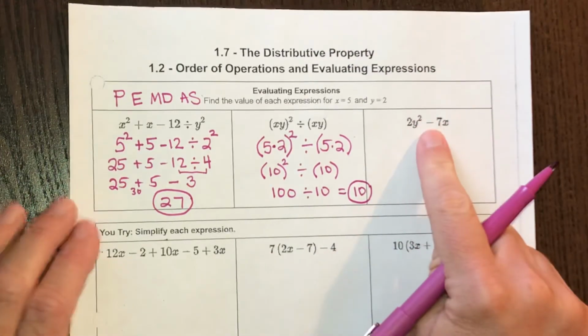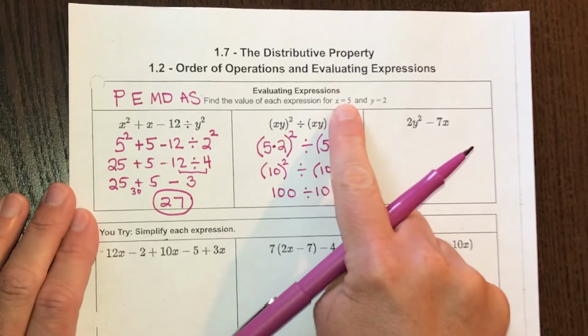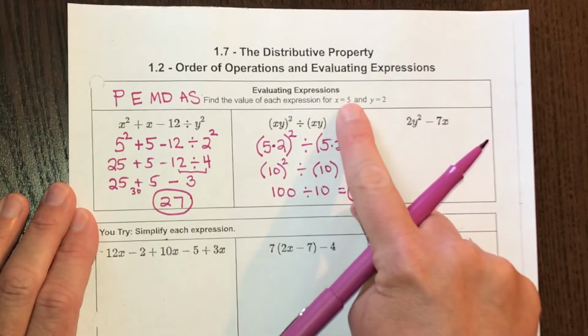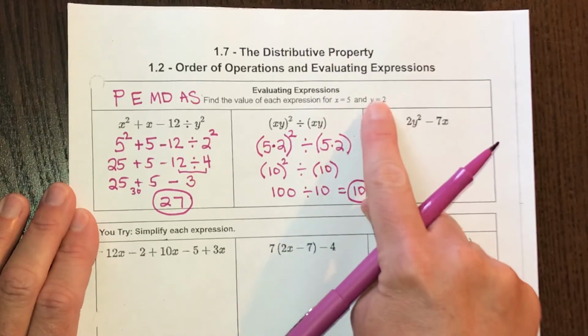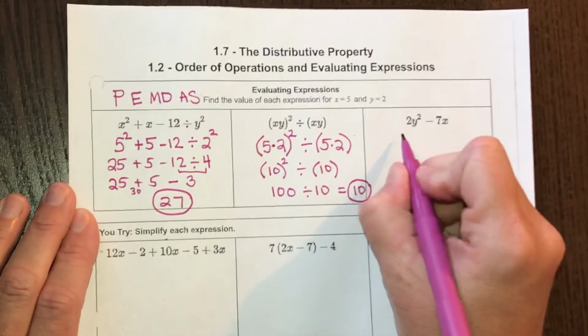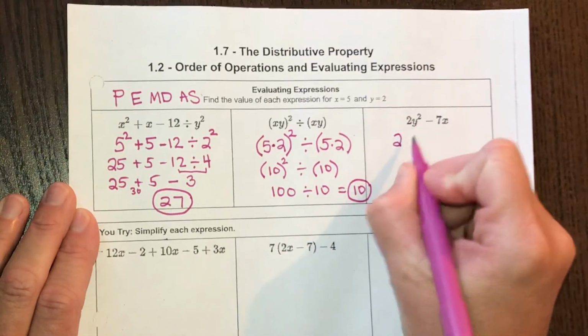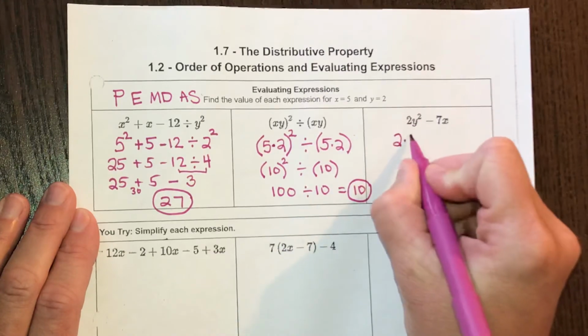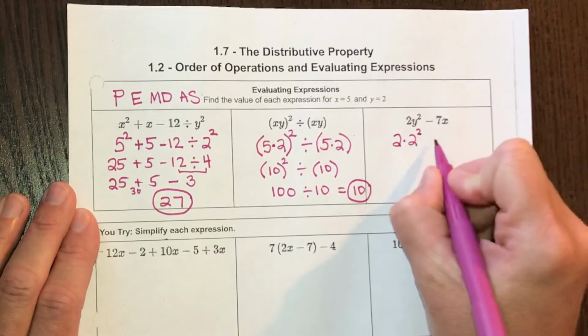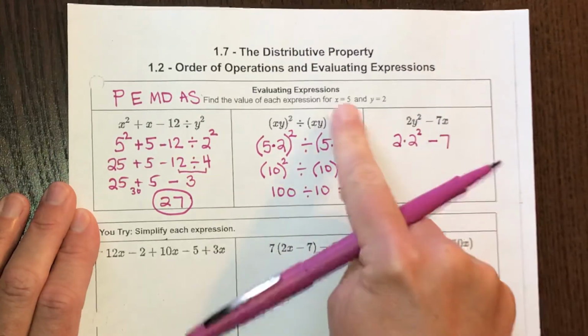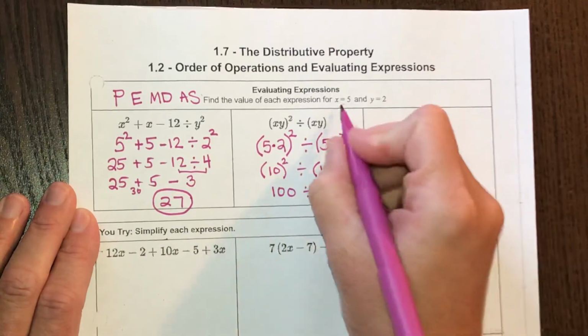I have one more example here, and again, we're going to substitute in every place you see the letter x, the number 5, and every place you see the letter y, a number 2. So where I see the y, I'm going to put a 2. So 2 times y, or 2 times this number 2, squared, and 7 times the letter x, which is the number 5.